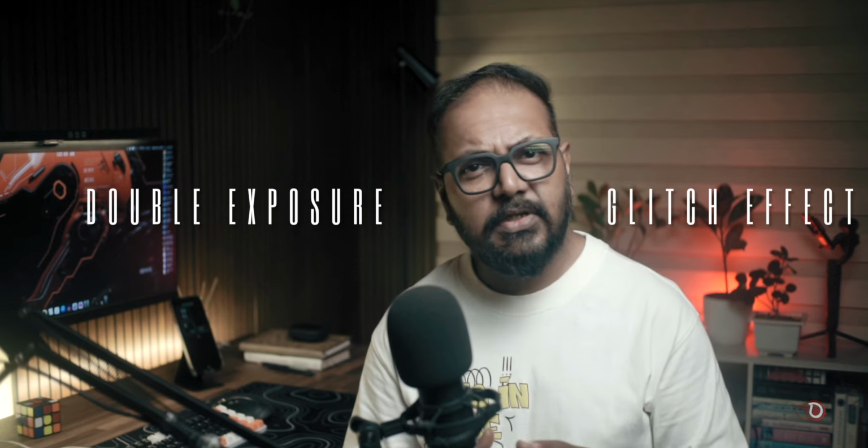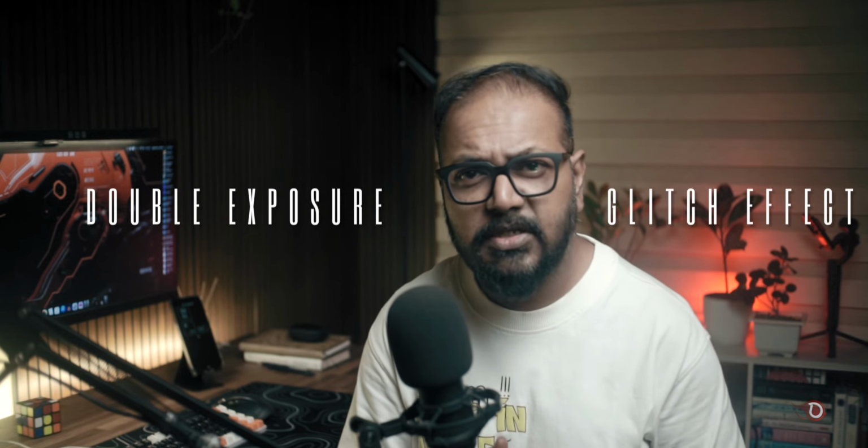The double exposure glitch effect is a striking visual style that blends two images into one while introducing a digital distortion to give it an edgy modern feel. It combines the storytelling depth of double exposure, where one subject is layered with textures, landscapes or silhouettes, with the chaotic energy of glitch effects like RGB splits, scan lines or pixel shift. The result is a composition that feels both dreamlike and disrupted, perfect for conveying themes like identity, conflict, technology or fractured reality. It's widely used in posters, album arts or cinematic edits to create a bold, futuristic aesthetic that instantly grabs attention. And for grabbing that attention, we have to go to the screen and start doing our thing.